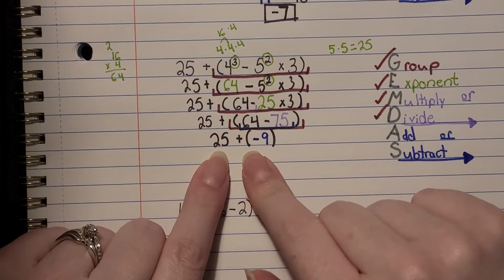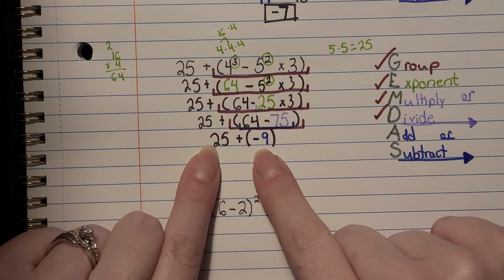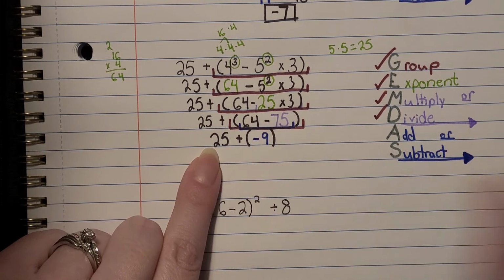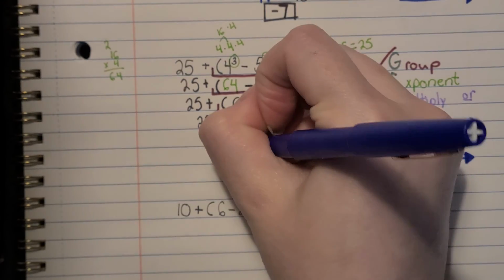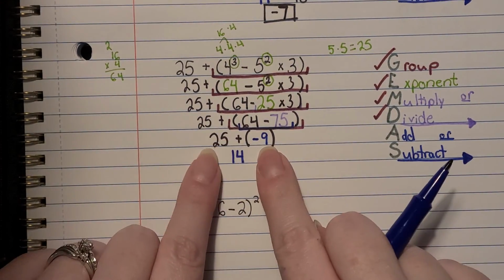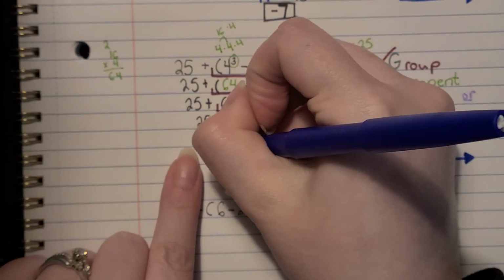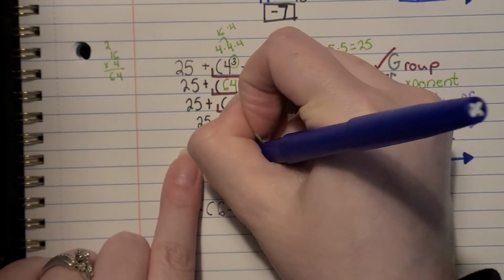Same signs add and keep, different signs subtract. 25, take away 9, gives us 14. And keep the sign of the higher absolute value. That would be positive 25. So this is a positive 14.